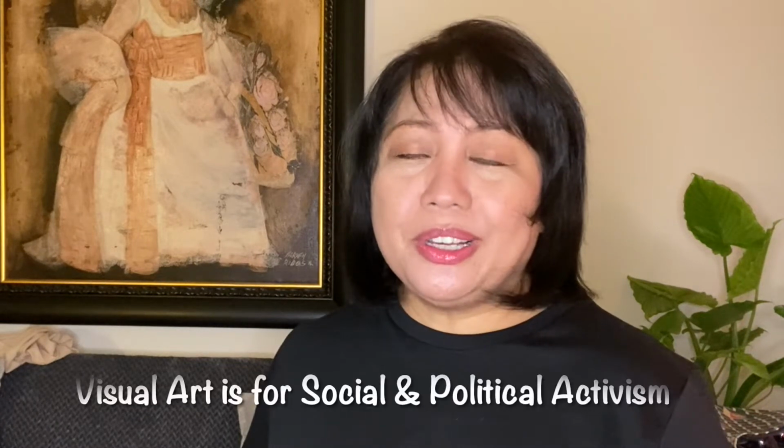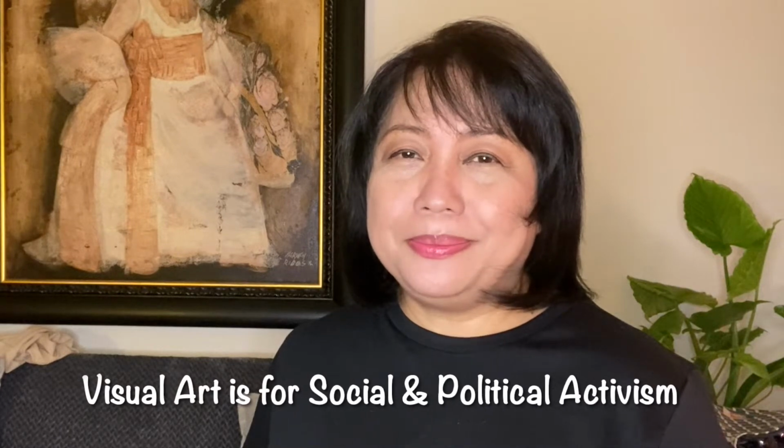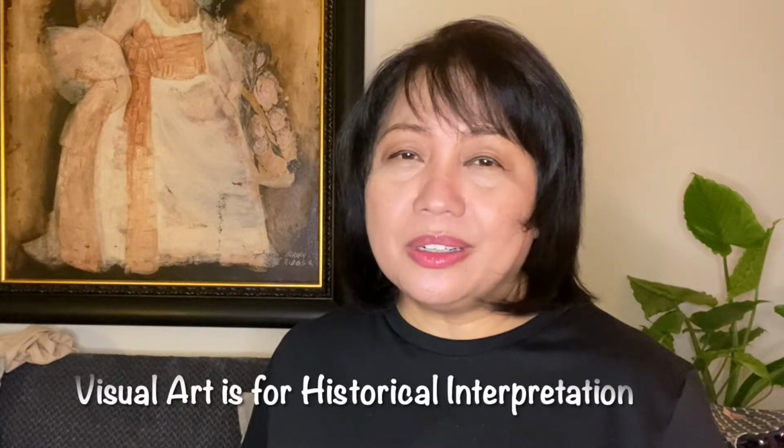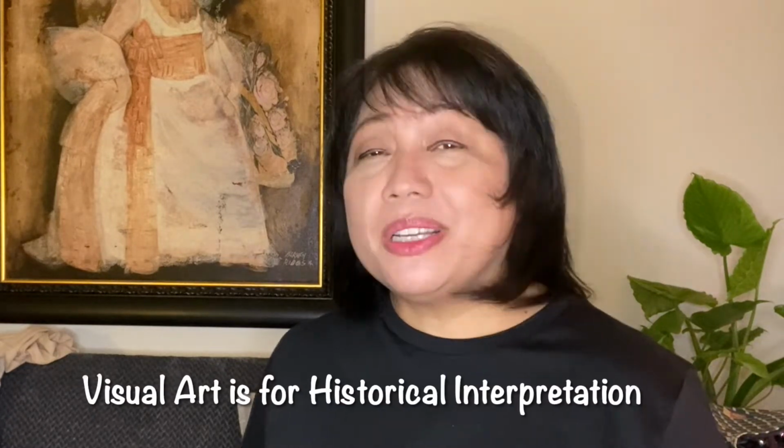It's for social and political activism. As we all know, art has been used in rallies and any political activism. Even arts in museums can be a form of social and political expression. Art can be a form of historical interpretation. And because of that, we are going to go around in our Kalihi neighborhood and see what kind of visual arts are available.